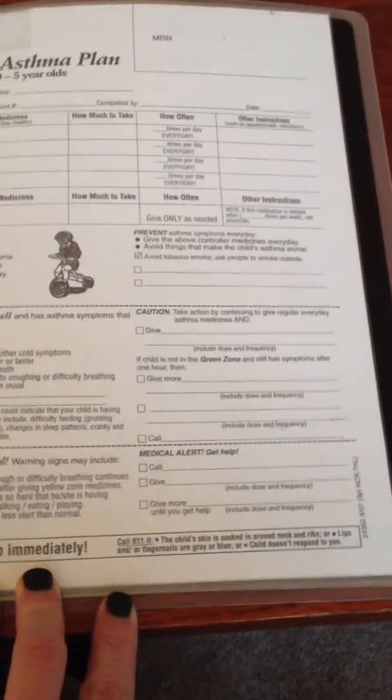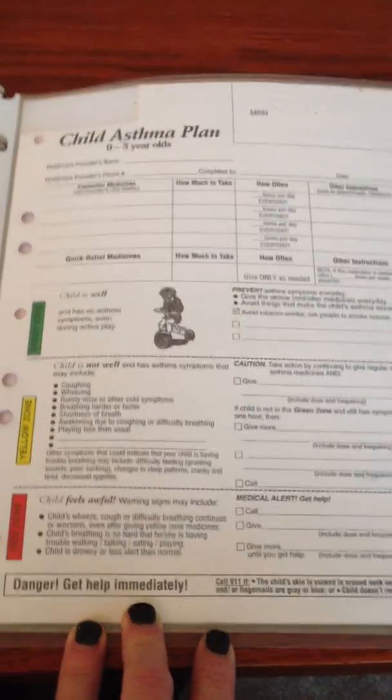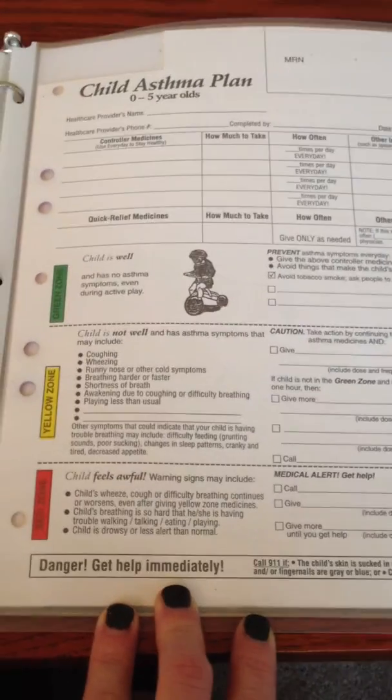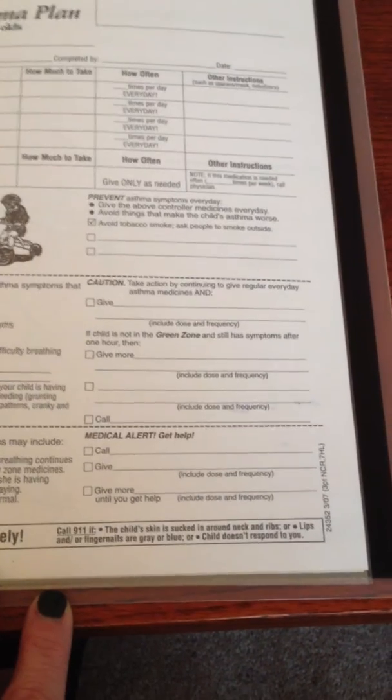And obviously the doctors are filling out the information on which medication the child is going home on, how much to take, how often, and any other instructions. And they can make it individualized to each patient, which is great. On the bottom, they can know when to follow up with their doctors.